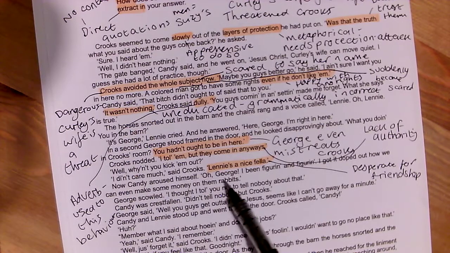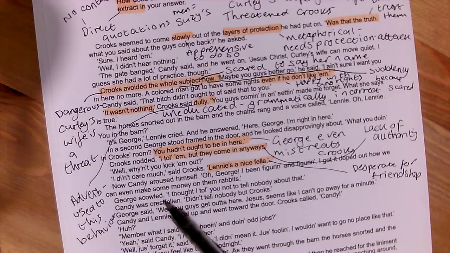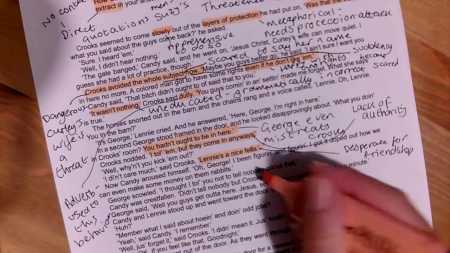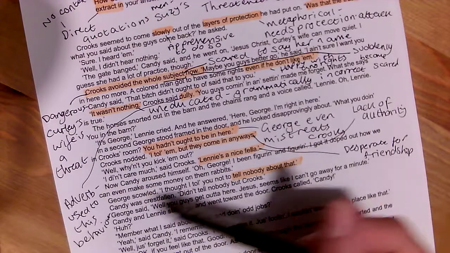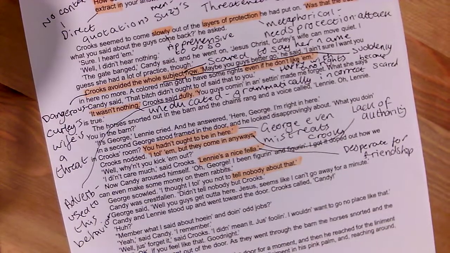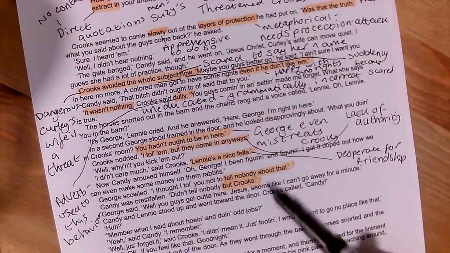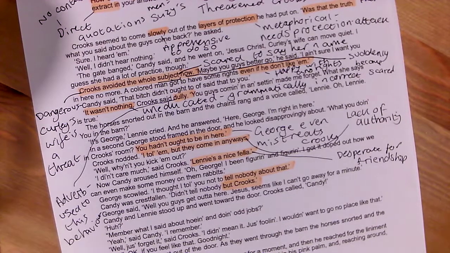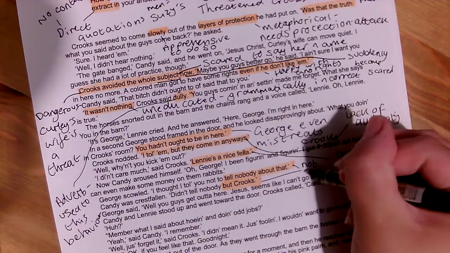"Now Candy aroused himself. 'Oh, George, I've been figuring and figuring. I got it doped how we can even make some money on them rabbits.' George scowled. 'I thought I told you not to tell nobody about that.'" The fact that he's saying, "I told you to tell nobody about that," and then Candy was crestfallen, didn't tell nobody but Crooks. So he's kind of saying that Crooks isn't actually a person that counts. He's not a threat, he's not going to do anything because he's this man that has no power, no aspirations. He doesn't matter. So he's not valued as a person.